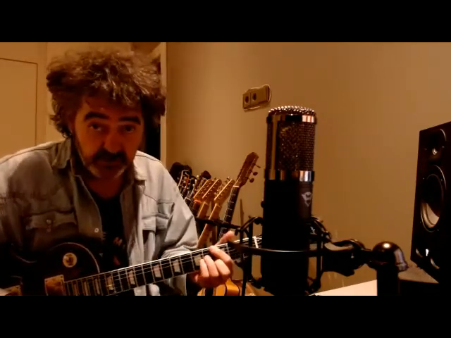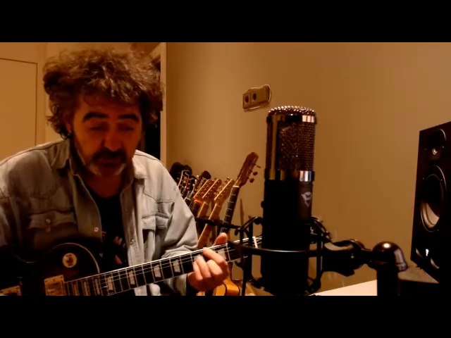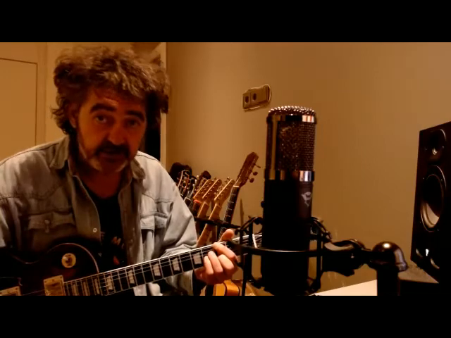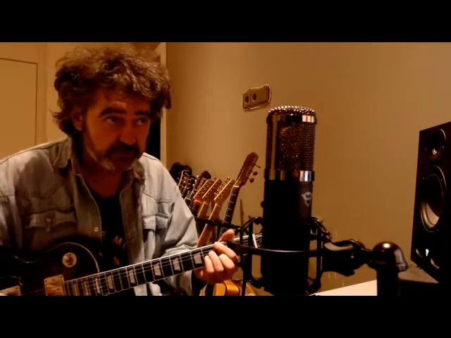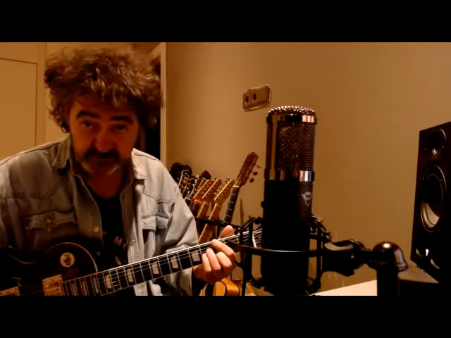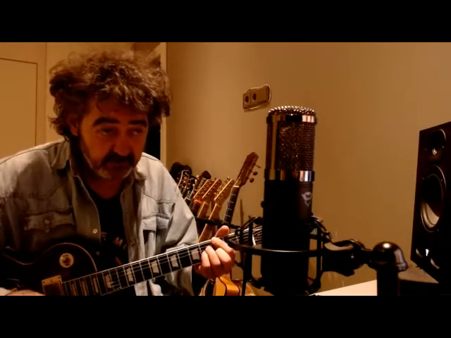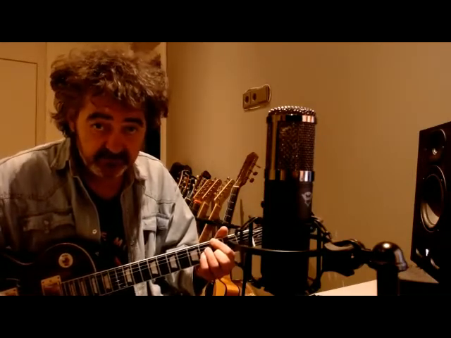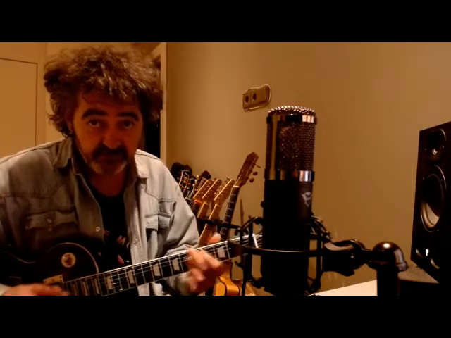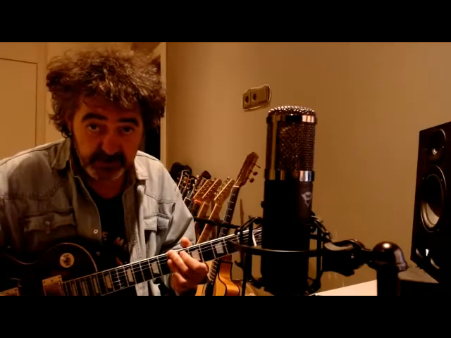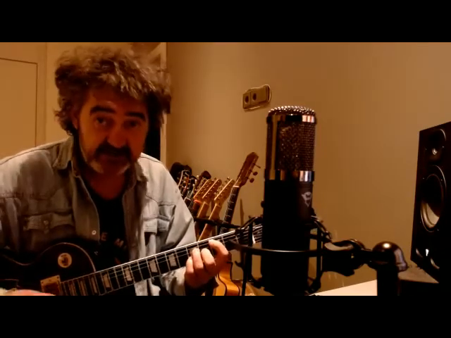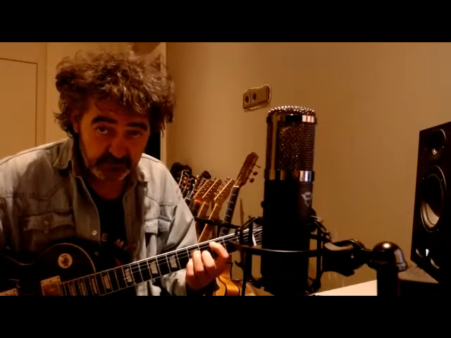We play kind of jazz stuff, so we're going to play major and minor seventh chords. The first chord is G major 7. The second is A minor 7. The third is B minor 7. The fourth is C major 7.